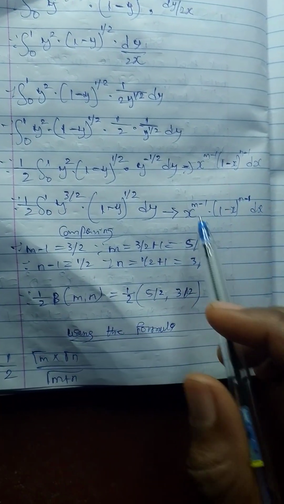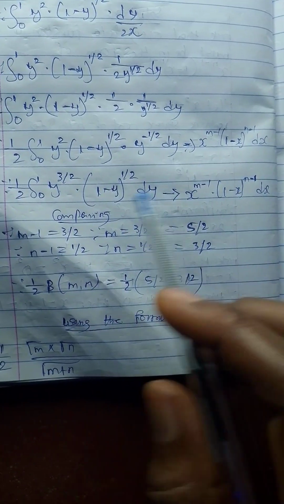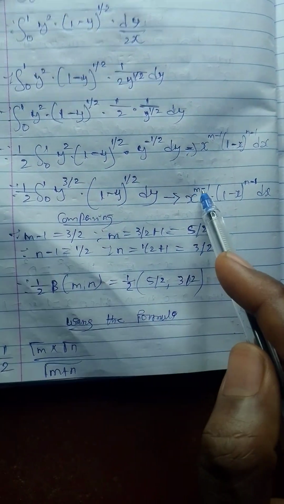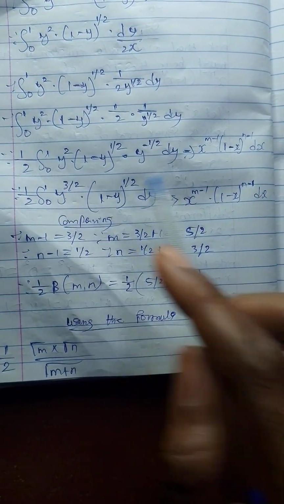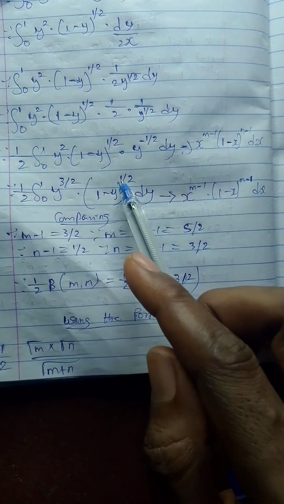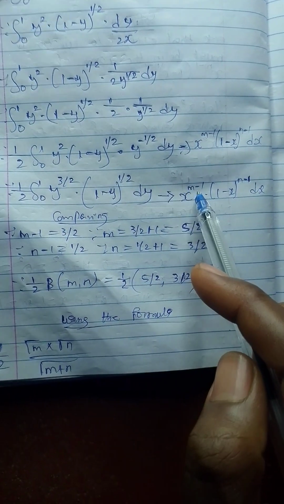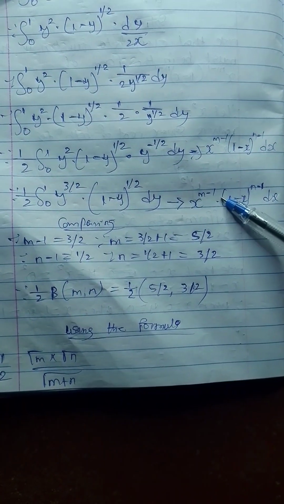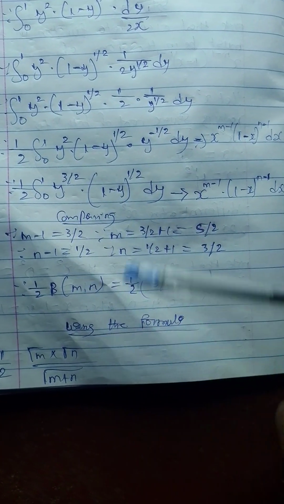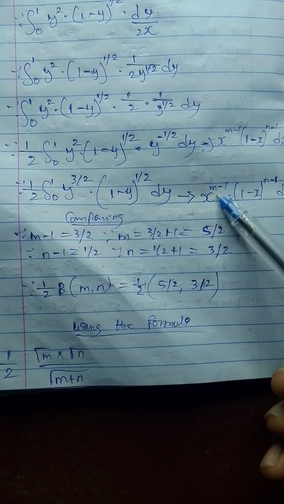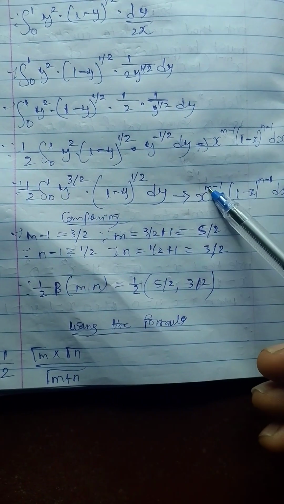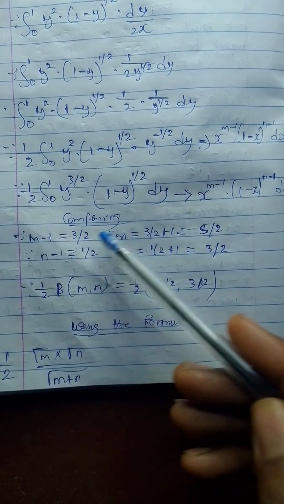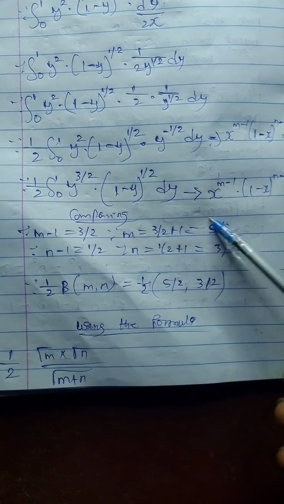So comparing the equation, you see that this is balanced. Here is y, here is x, they are the same. So this is m minus 1, and this is the power for m, and this is n minus 1, the power for n. This is 1 minus y, this is 1 minus x, right? So comparing the powers, you know that this x is for y. So we have that m minus 1 is equal to 3 over 2. Therefore m is 3 over 2 plus 1, which is 5 over 2.